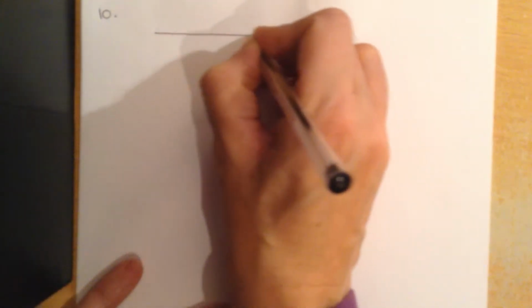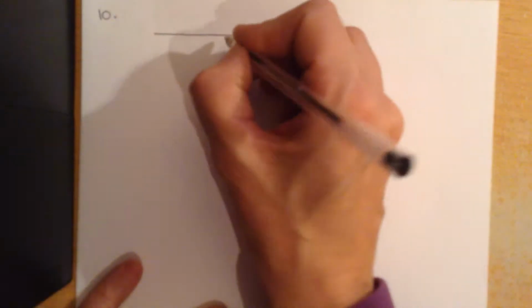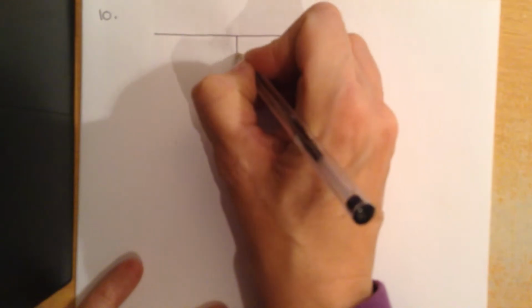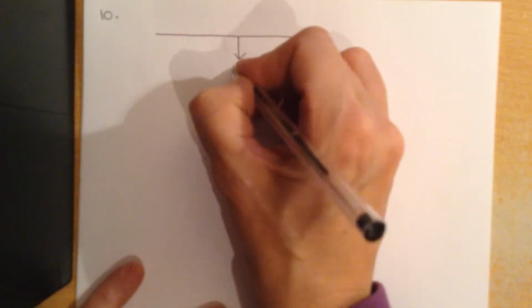Question 10 talks about a uniform beam XY. Let's draw this. Here we go. Weight 1200 newtons. So weight in the middle as it's uniform.